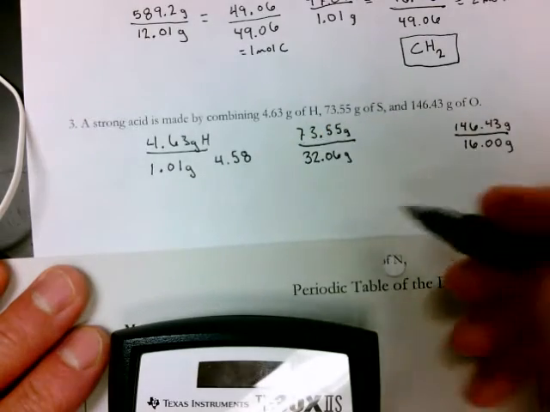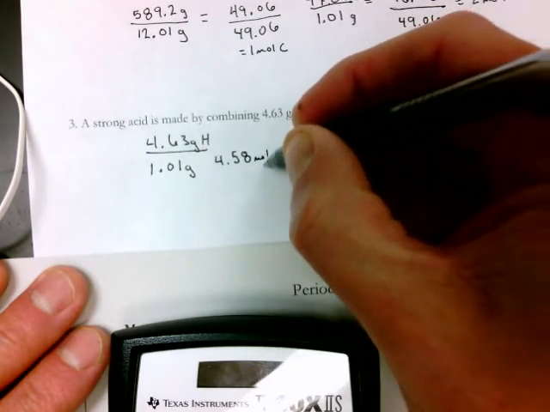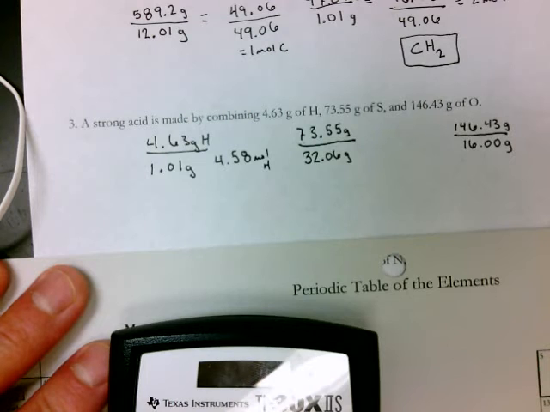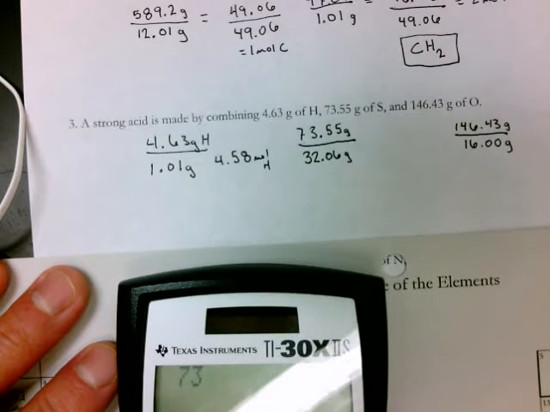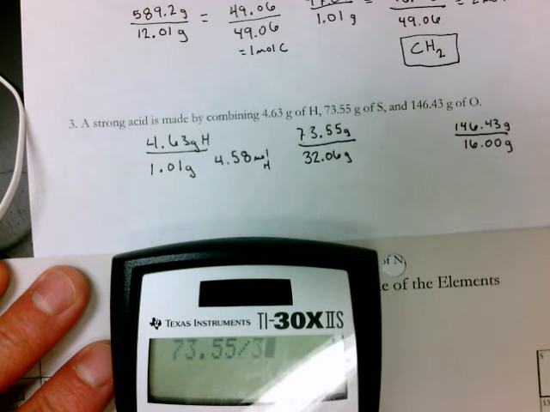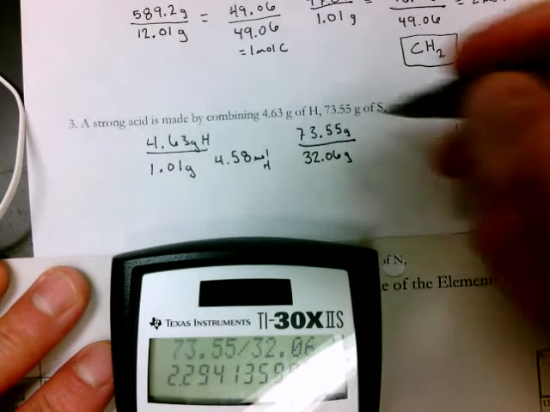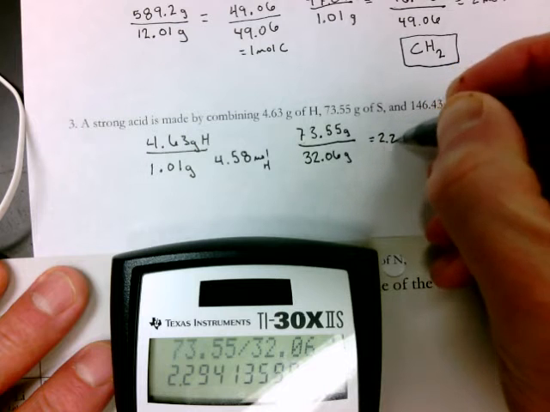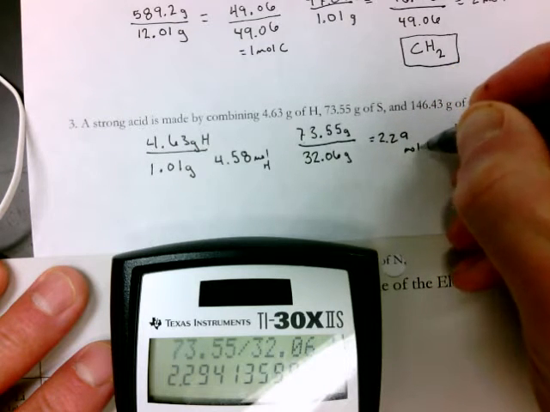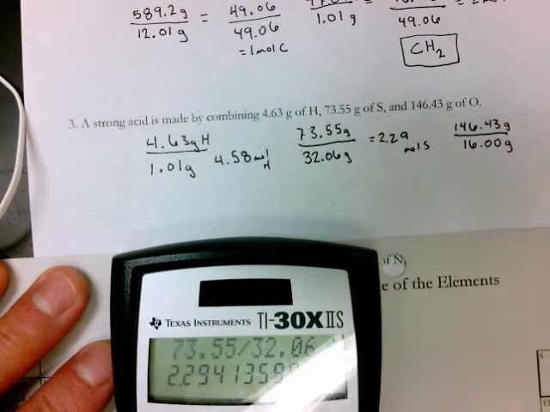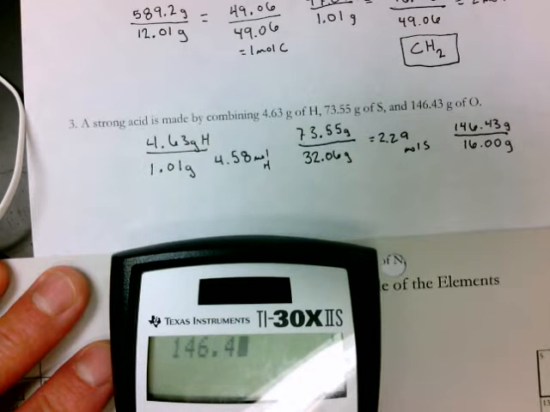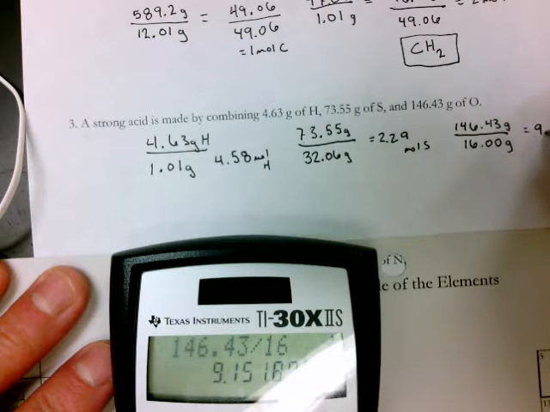And that would be moles of hydrogen. 73.55 divided by the 32.06 equals 2.29. That's moles of sulfur. And then the 146.43 divided by 16 is 9.15. And that would be moles of O.